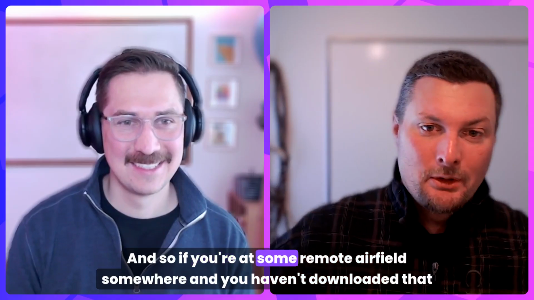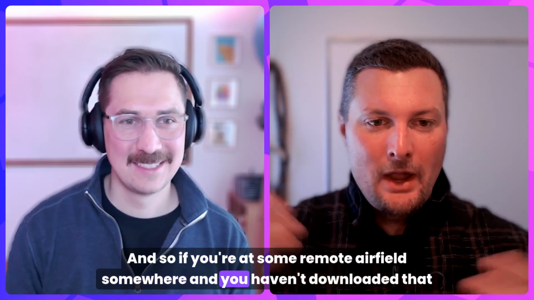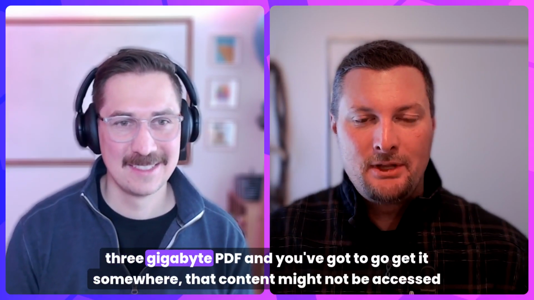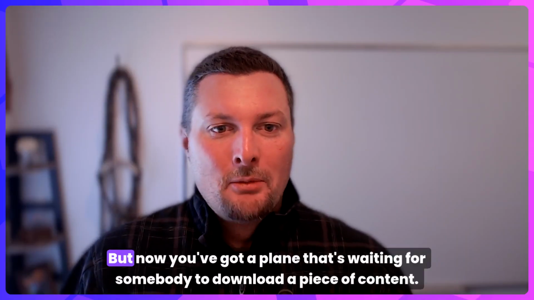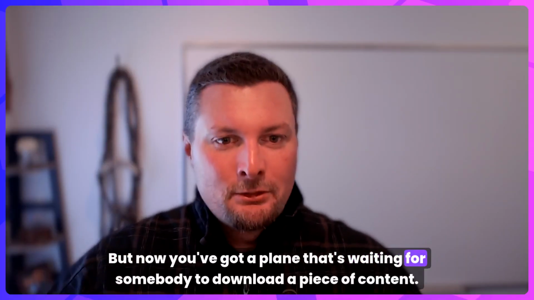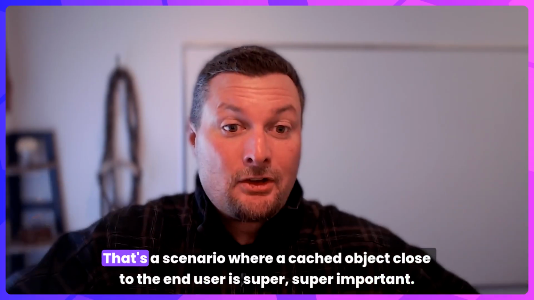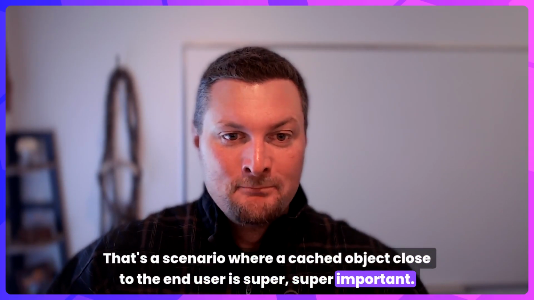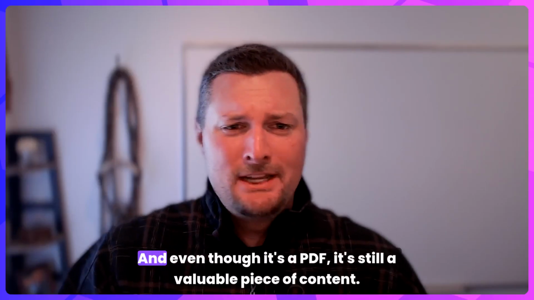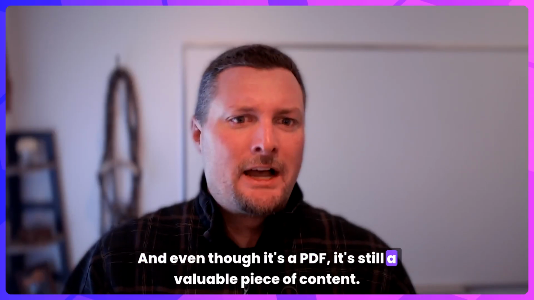And so if you're at some remote airfield somewhere and you haven't downloaded that 3 GB PDF and you've got to go get it somewhere, that content might not be accessed that often, but now you've got a plane that's waiting for somebody to download a piece of content. That's a scenario where a cached object close to the end user is super, super important. And it matters at that point in time. And even though it's a PDF, it's still a valuable piece of content.